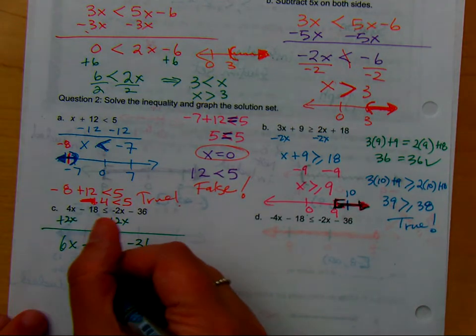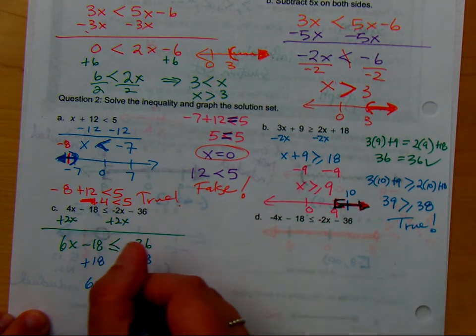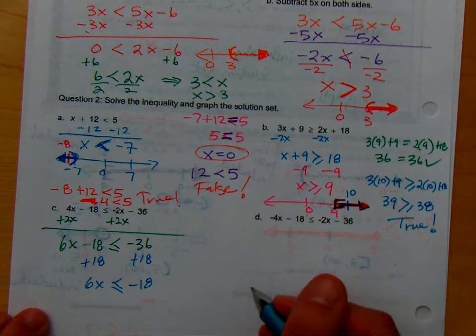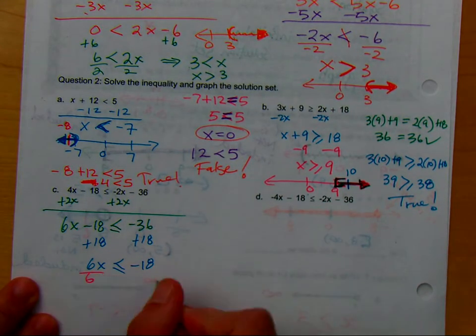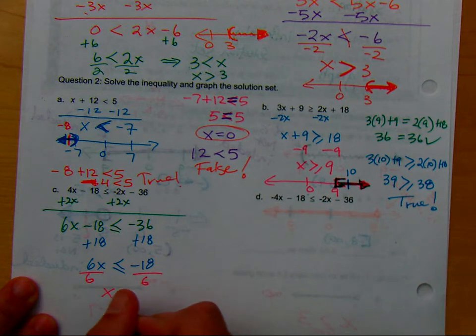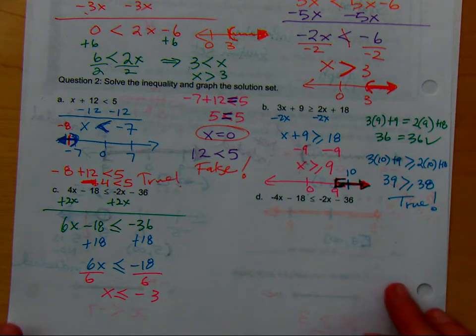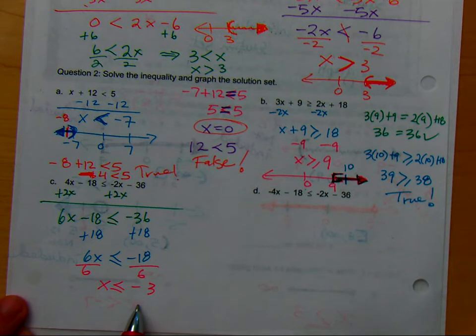Add 18, good. I get 6x is less than or equal to -18, wonderful, and divide by 6. X is less than or equal to -3. Now, because I got a -3, was I supposed to flip the sign? No. What was your question? More than -3? So you flipped it? Okay, let's talk about how we might check that.